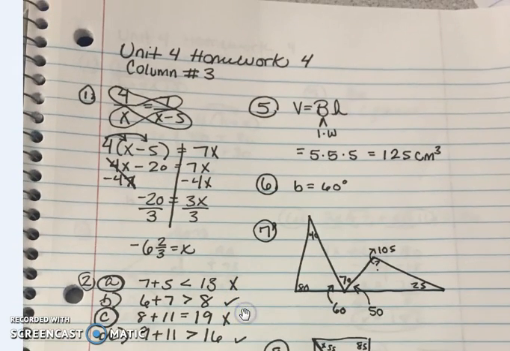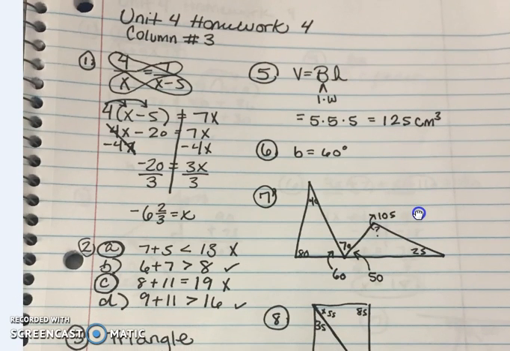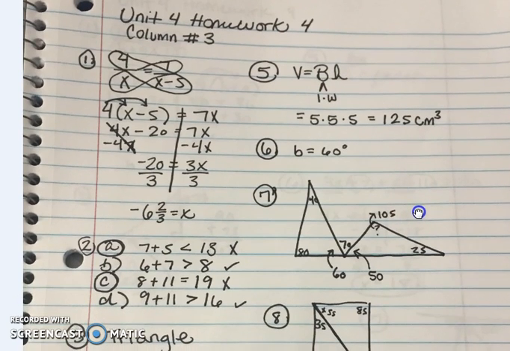Okay, number 5, it says find the volume of a cube below. So that would be 5 times 5 times 5, which would be 125 centimeters cubed. Don't forget to use the correct formula, big B times the height. Number 6, if they're giving you the vertical angle of the missing variable? Well, if it's vertical, that means they're congruent, which means they're the same. So B would equal 60.